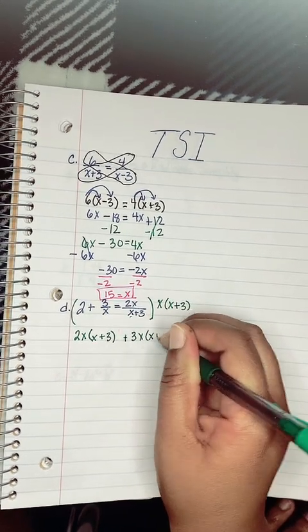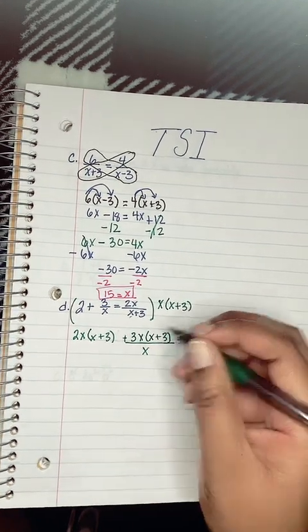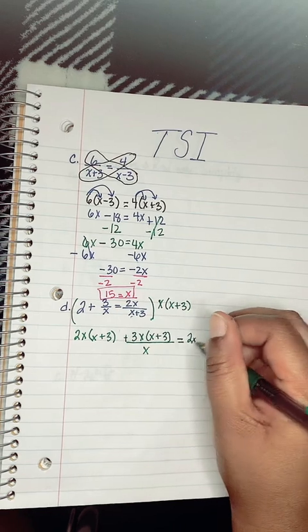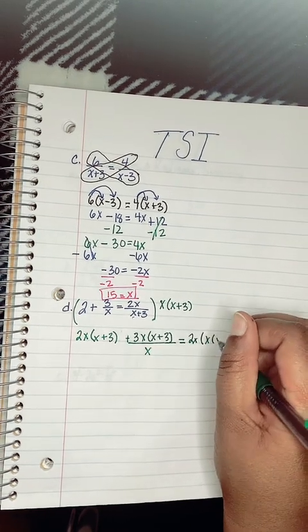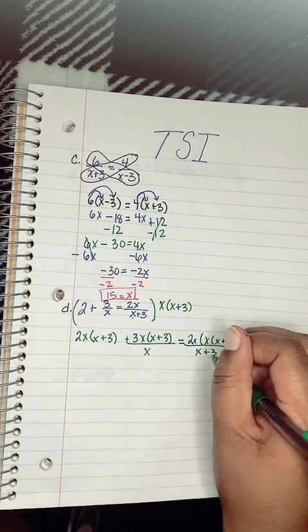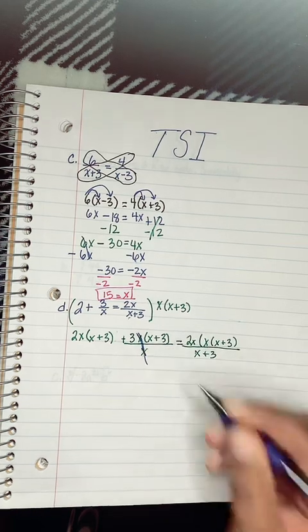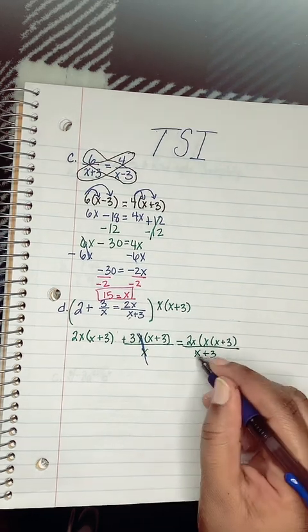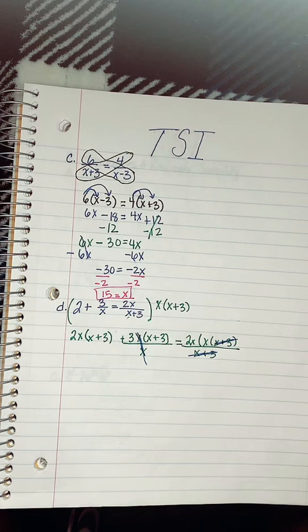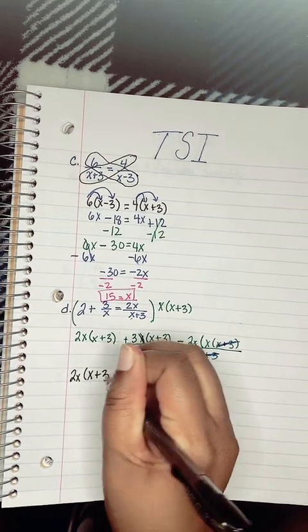3x times x plus 3 over x equals 2x times x plus 3 all over x plus 3. Okay, I want people to clearly see what cancels out. So we cancel out the x here, and we can cancel out the x plus 3, the x plus 3 there. Okay, so we're left with 2x times x plus 3.